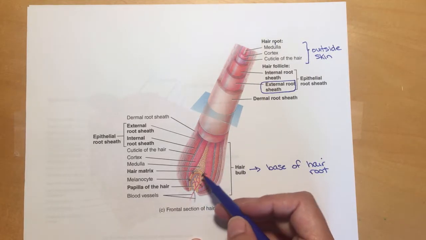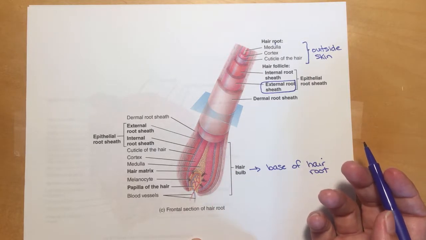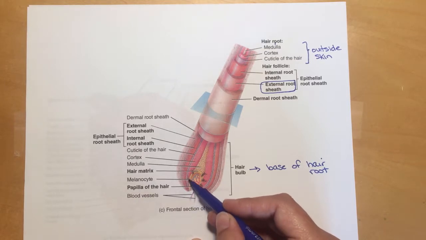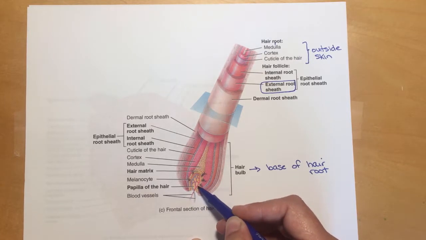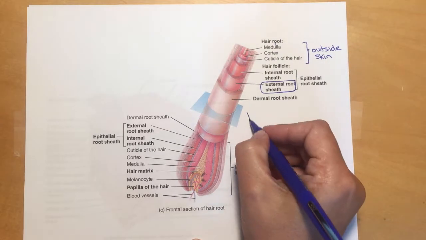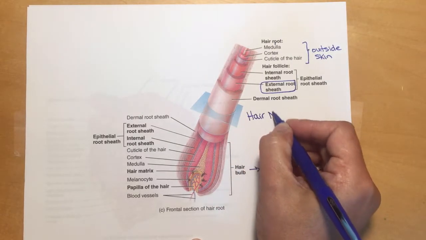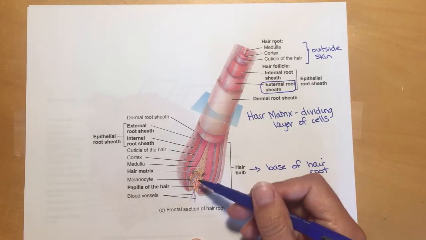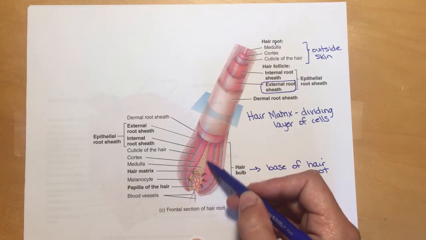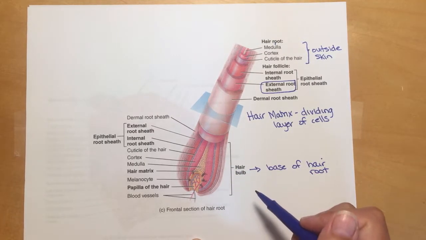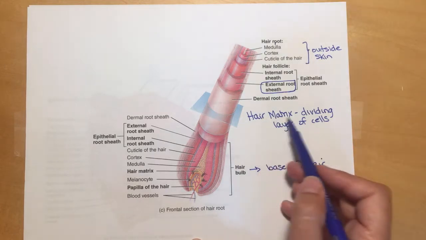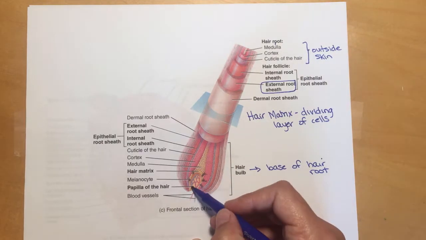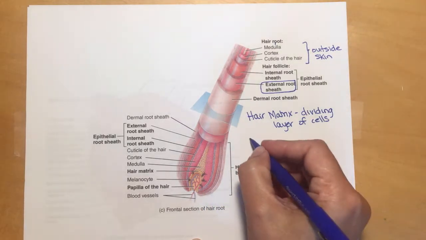Now, how do we make new cells? Well, it works very similarly to the epidermis, which kind of makes sense because we have a dividing layer of cells. That's called the hair matrix. Those cells continue to divide and make up all the other cells of the hair root. In order to do that, these cells need a lot of nutrients. The nutrients are brought in by blood vessels into an area that's called the papilla.